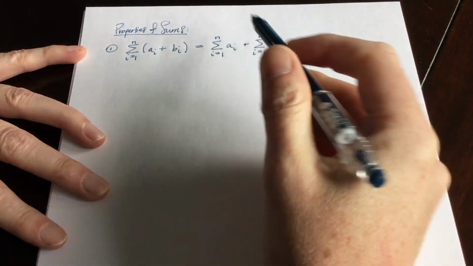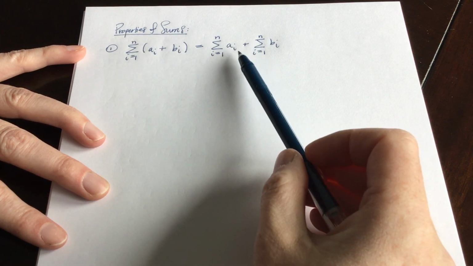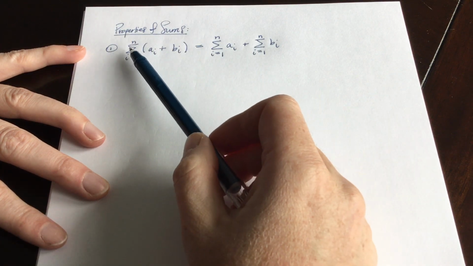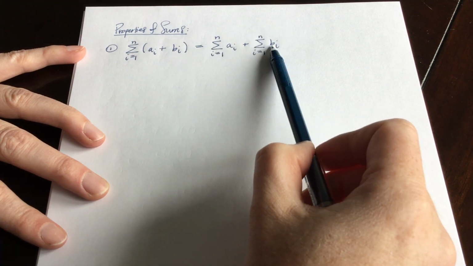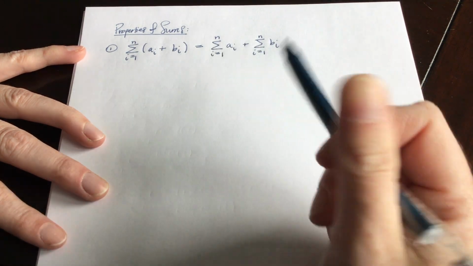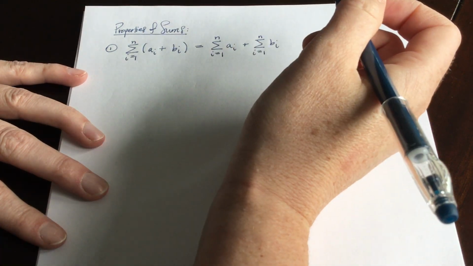There we go. My math teacher, when I was in high school, would call this property, what did he say? The sum of a sum is the sum of the sums or something. Anyway, I don't know. If that makes sense to you, then awesome.